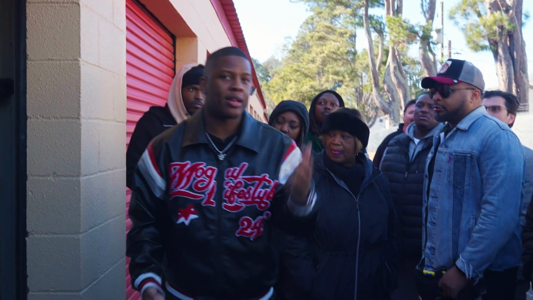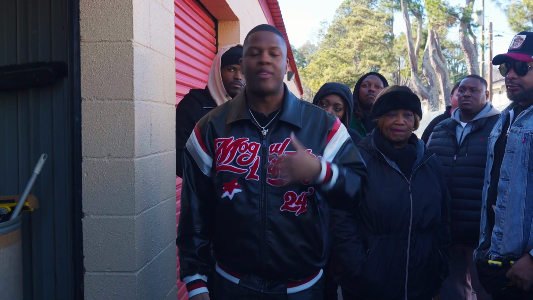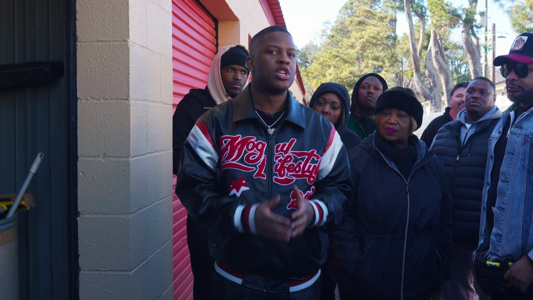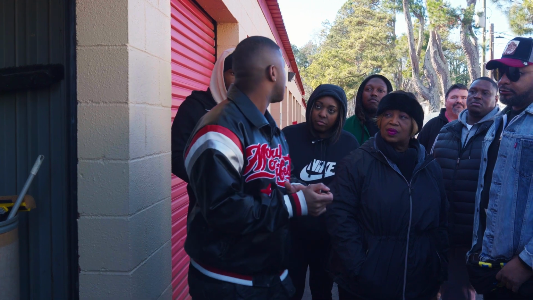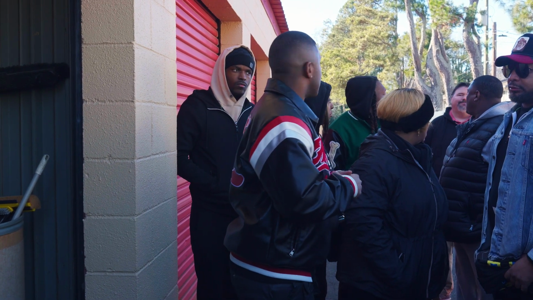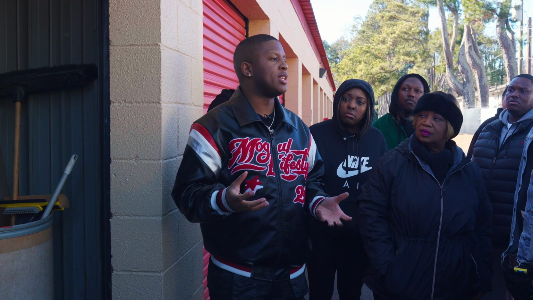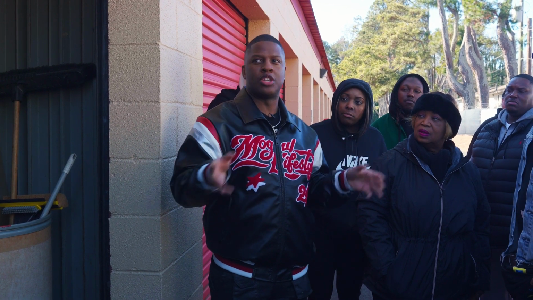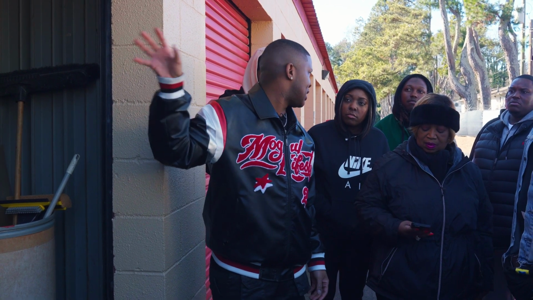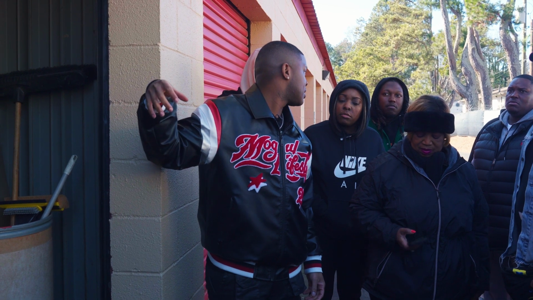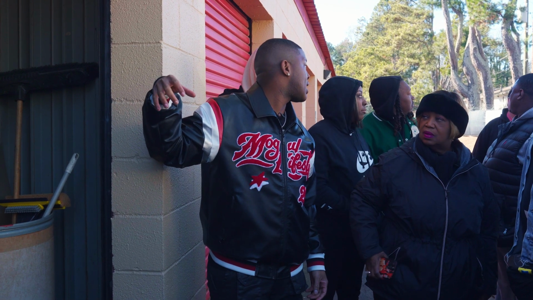So you want to calculate that and bake that in whenever you acquire a facility and you're doing your numbers. So let's say you got 200. How many units is this? I've got 254 here. 254 units. When you buy a facility, you want to look at the sizes of the units. So this is a 10 by 20. Is this the leading or most demand unit in this area? Like, which one is the most popular size unit?